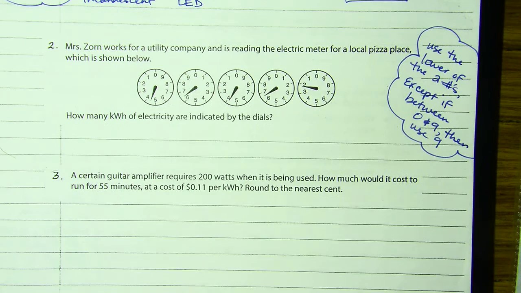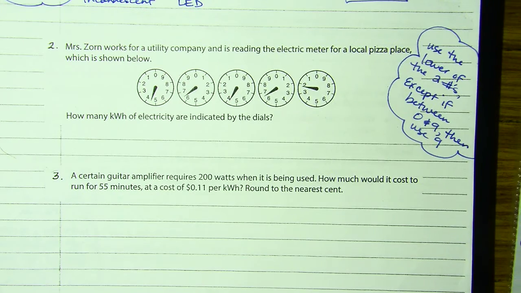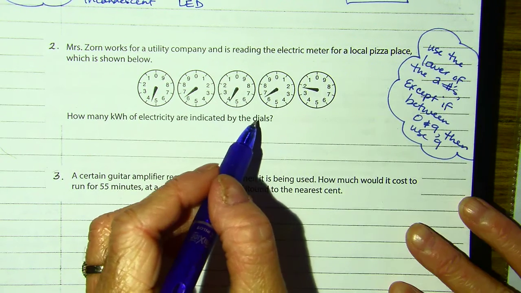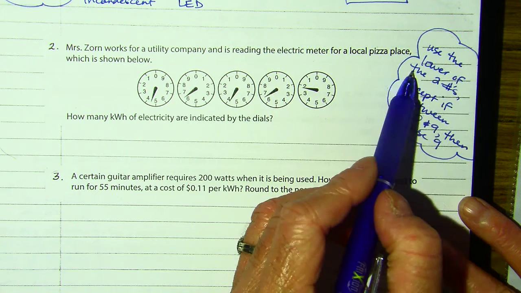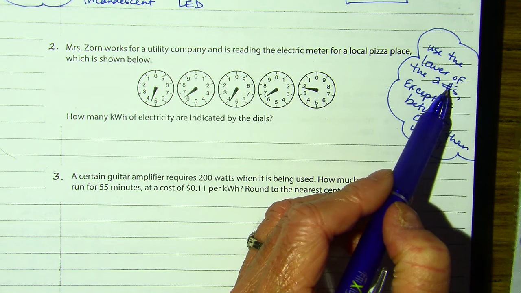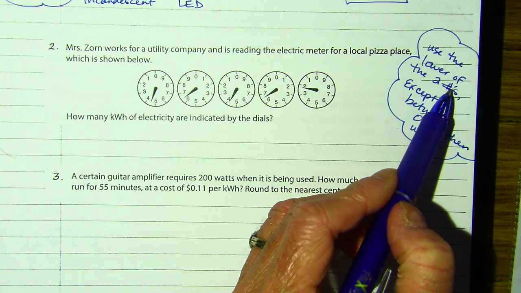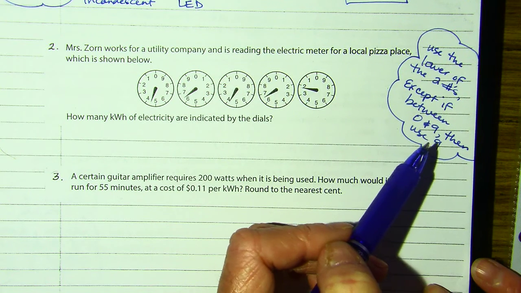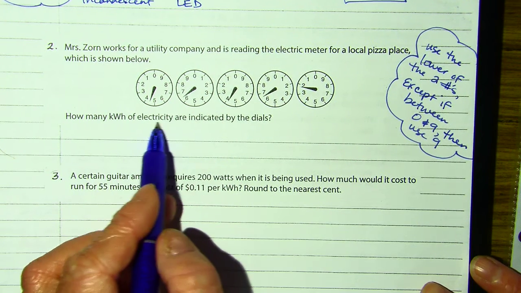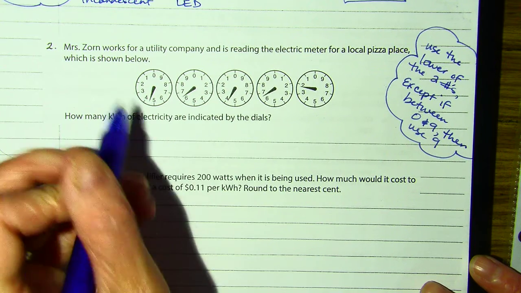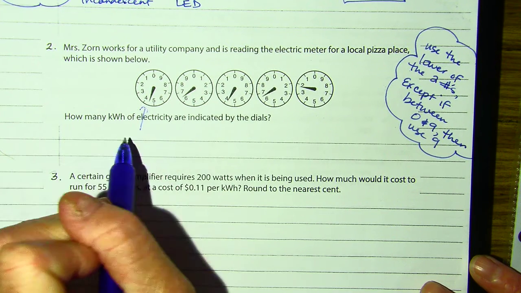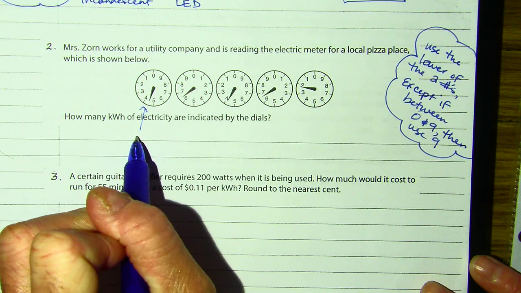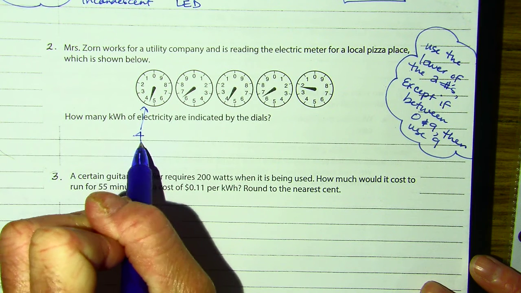All right, PG&E or Edison, some of the companies use meters. And so these are meters. How we read a meter is we use the lower of the two numbers that the dial is in between, except if it's between 0 and 9, then you use 9. So we are going to read this. How many kilowatts of electricity are indicated? For this first one, it's between 4 and 5, so use the lower of the two, so 4.